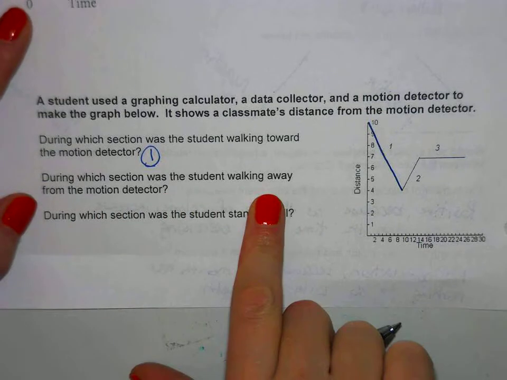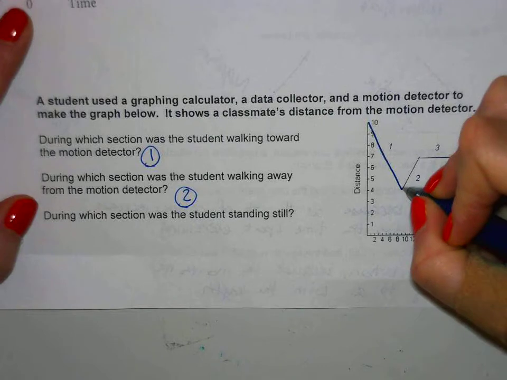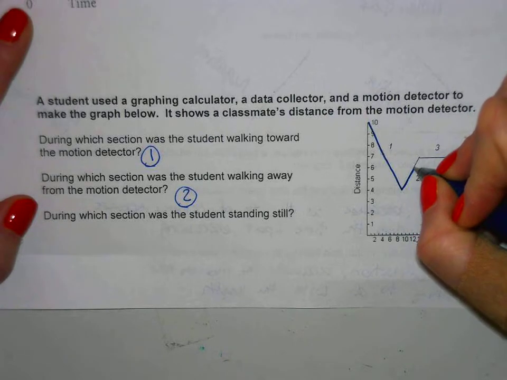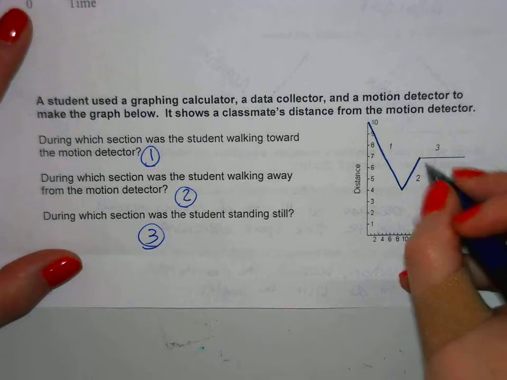During which section was the student walking away from the detector? That was 2, because as they kept walking away, their distance was becoming greater, and they were standing still in section 3.